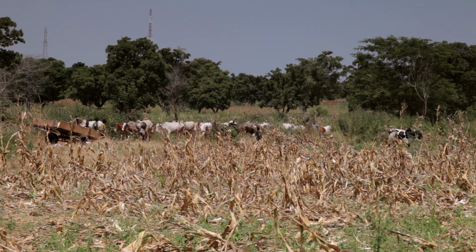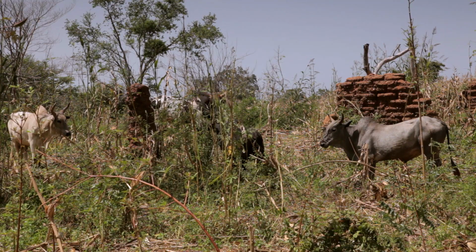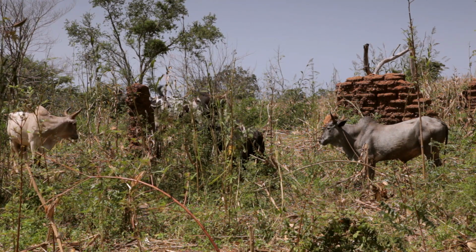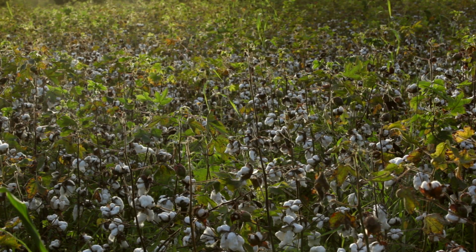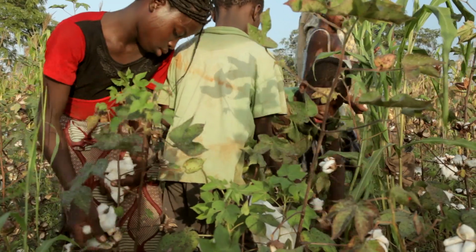CA can support sustainable intensification of the agricultural systems. This requires a behavioral change in both the pastoralists and the crop farmers.